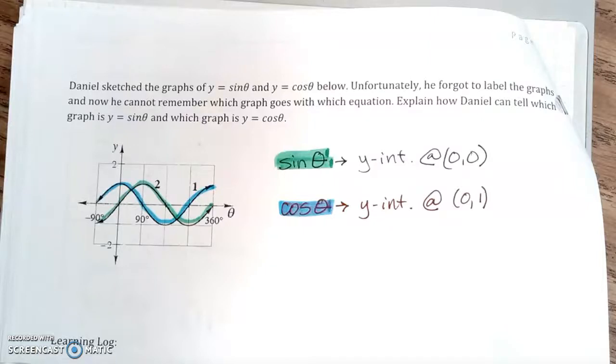As Daniel sketched the graphs of y equals sine theta and y equals cosine theta below, unfortunately, he forgot to label the graphs, and now he cannot remember which graph goes with which equation. Explain how Daniel can tell which graph is sine of theta and which graph is the cosine of theta. I used highlighters. If you have highlighters and you want to do the same thing I did, you can. So the one that has a y-intercept of 0, 0, that's your sine theta. And the one that has a y-intercept of 0, 1, that's going to be your cosine of theta.